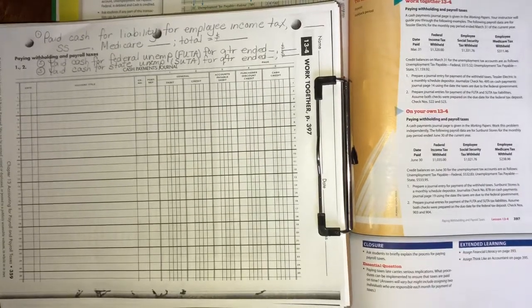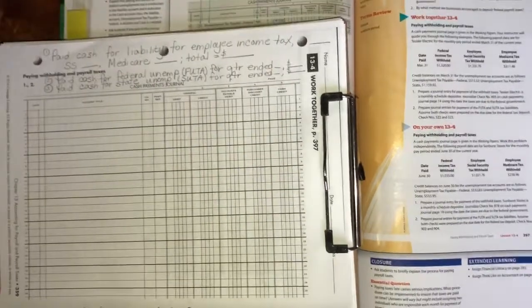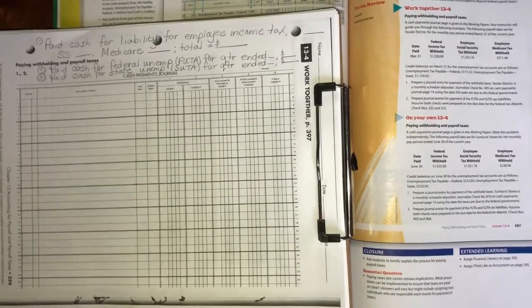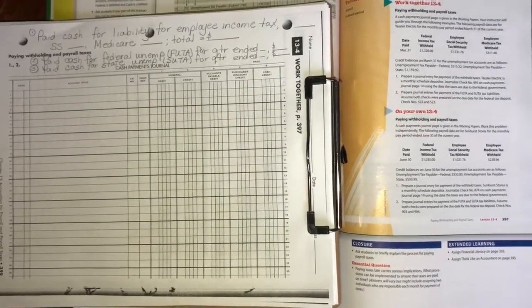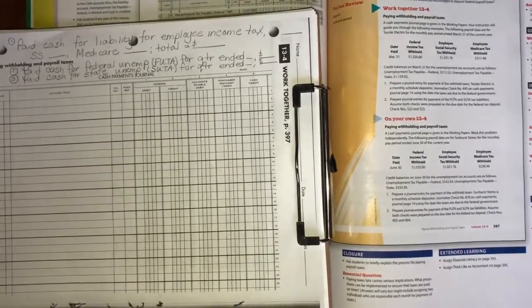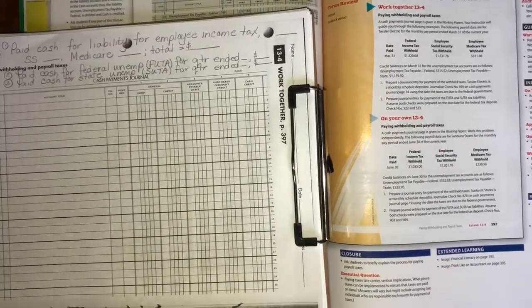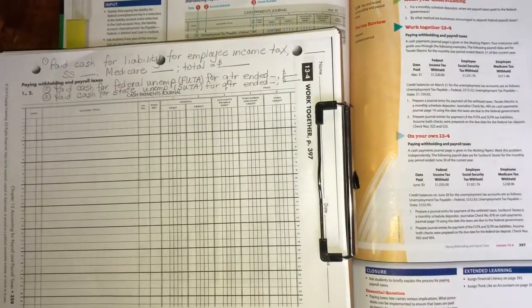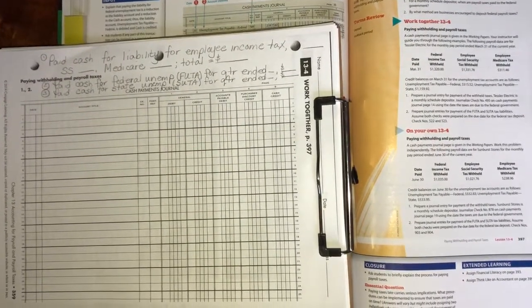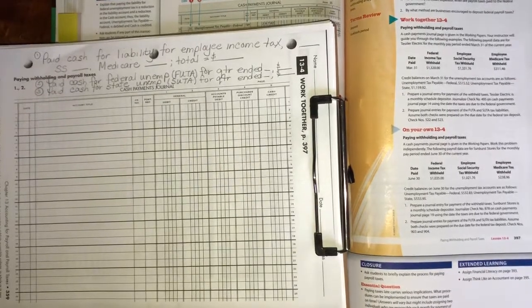So we are paying withholding and payroll taxes. Think of it as up to now, you've been accumulating all of this money from your employees, taking it from their paychecks. You've been temporarily putting it into your accounts, and now it's time to make payment.